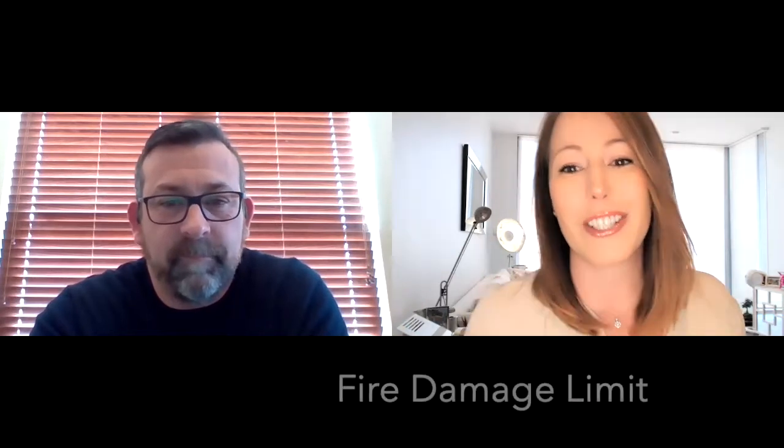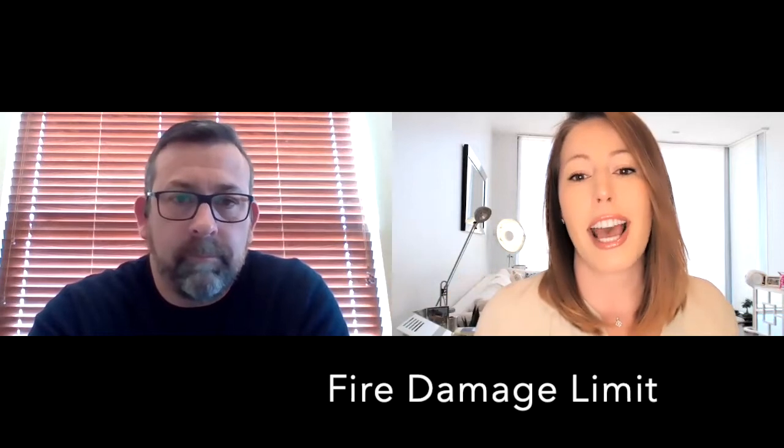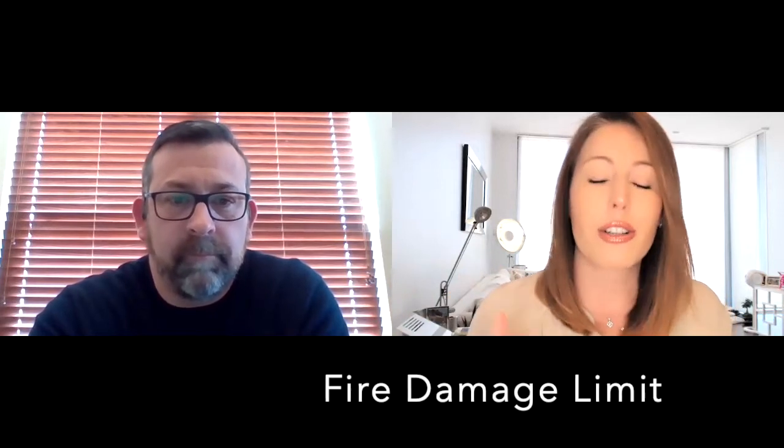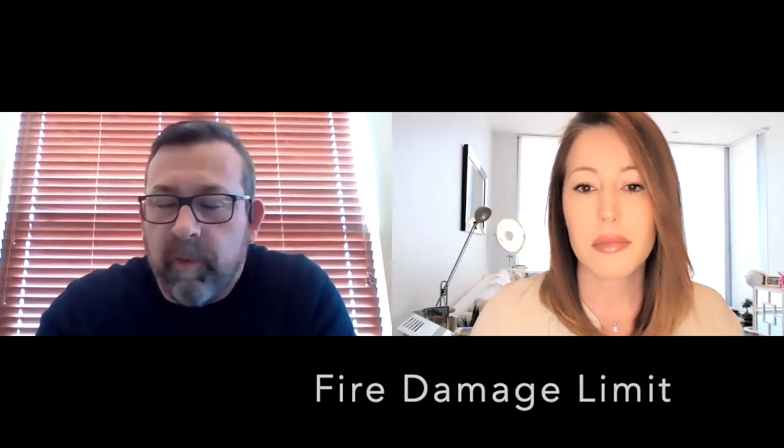Okay, now we're on to fire damage limits. This limit refers to fire losses caused to others' property as a result of the insured's action. Like other limits, this will also diminish your aggregate limit. So I've got a really neat example for this one too.